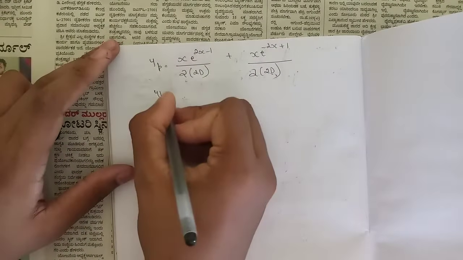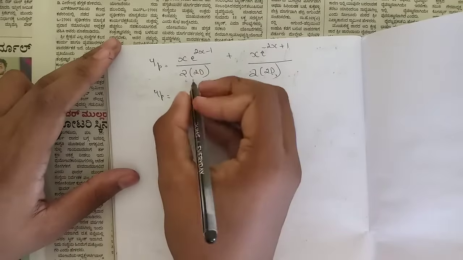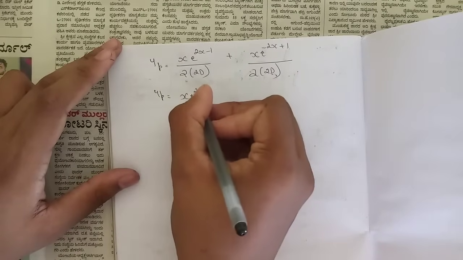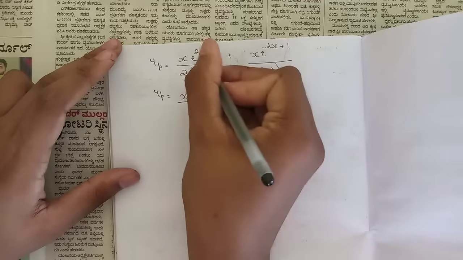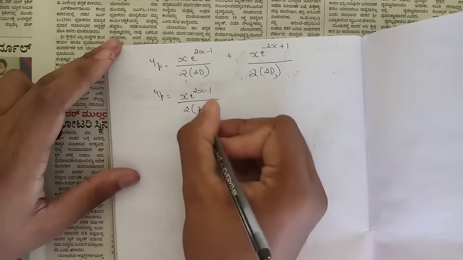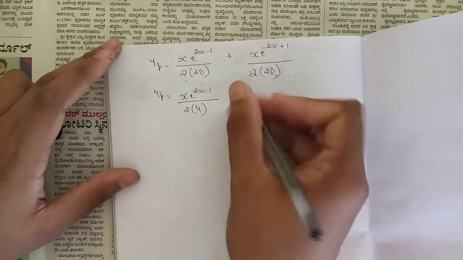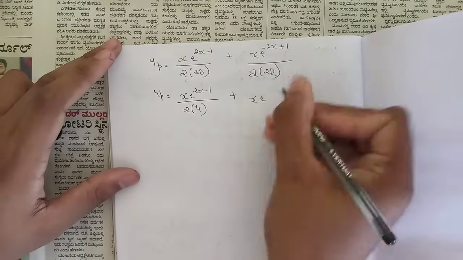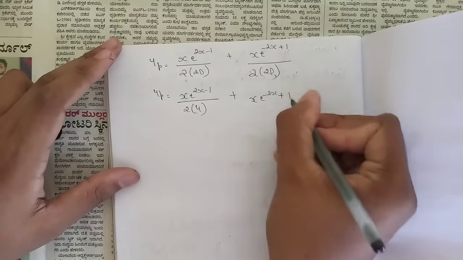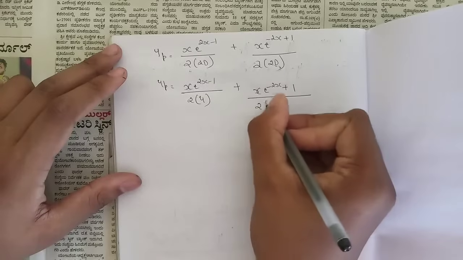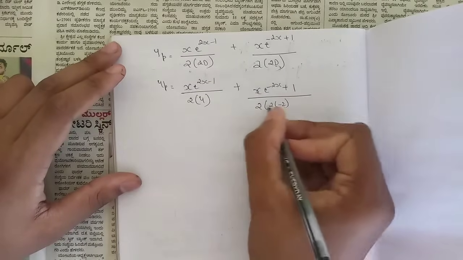Okay. So now here again x e power 2x minus 1 divided by, the value of a here is 2, right? 2 into 2 into 2, so 8, plus x e to the power minus 2x plus 1 divided by 2 into 2 into minus 2, right? So this is minus 8.